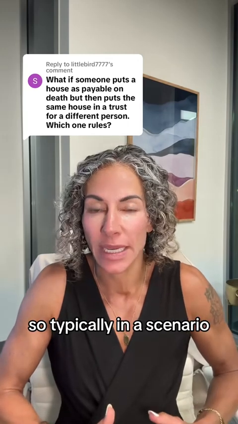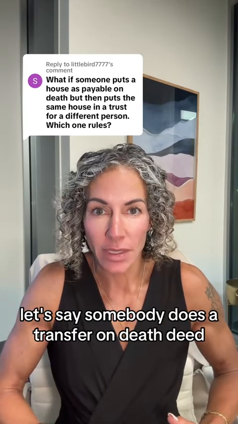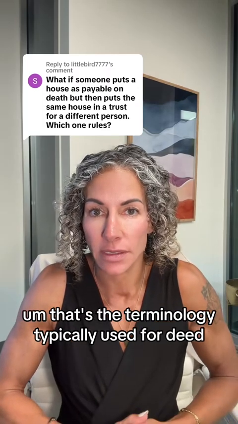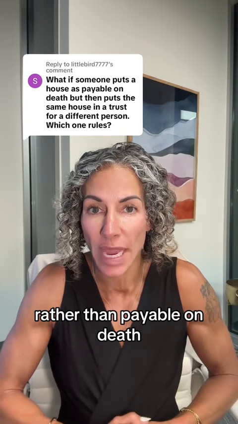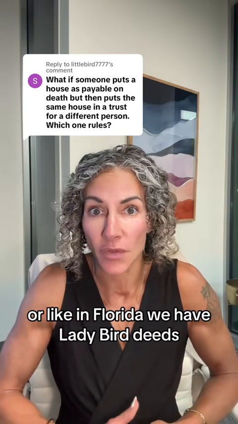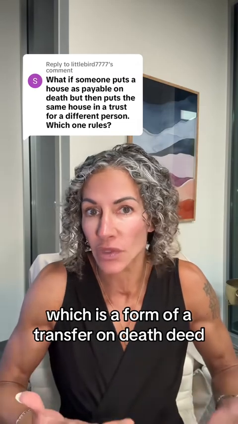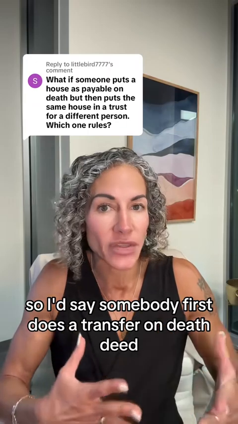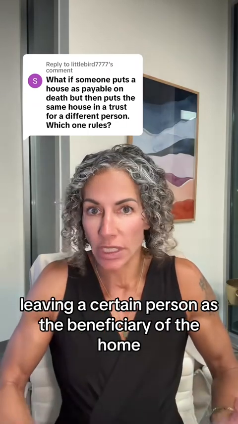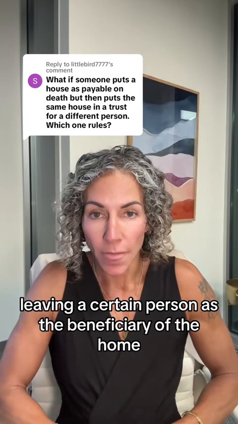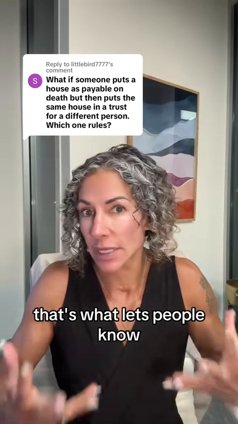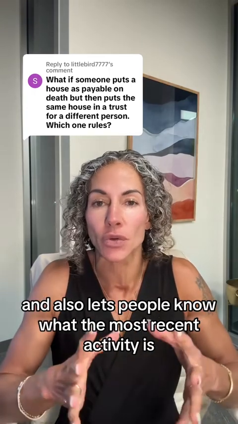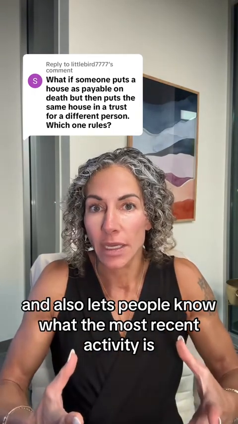So typically in a scenario, let's say somebody does a transfer on death deed. That's the terminology typically used for a deed rather than payable on death. Or like in Florida, we have ladybird deeds, which is a form of a transfer on death deed. So let's say somebody first does a transfer on death deed, leaving a certain person as the beneficiary of the home. You're supposed to record these deeds. That's what lets people know that this is what your intention is for the property, and also lets people know what the most recent activity is with regard to the home.